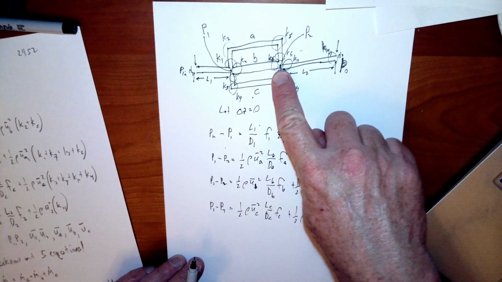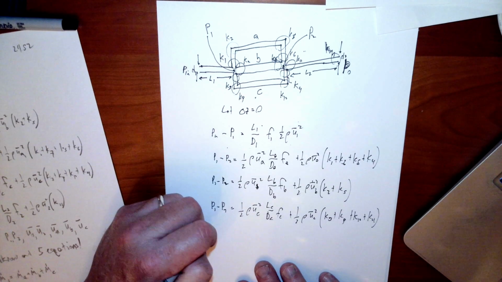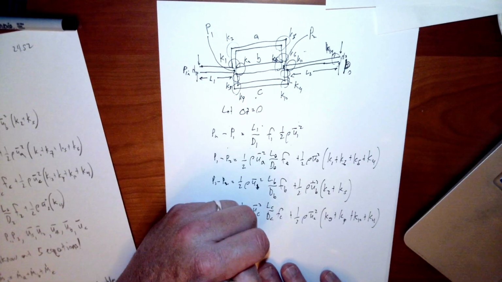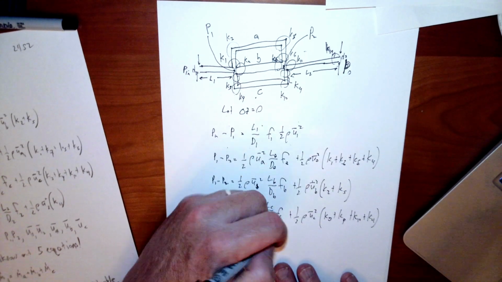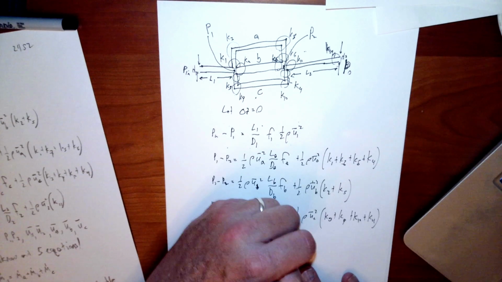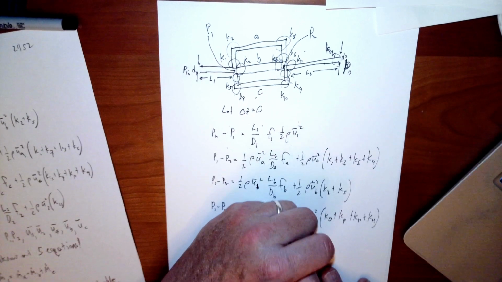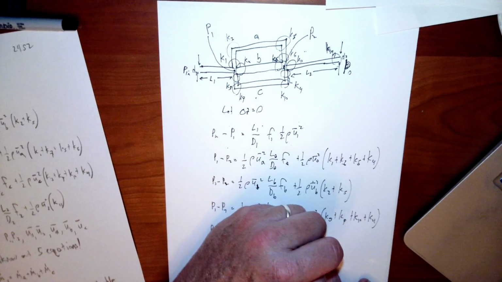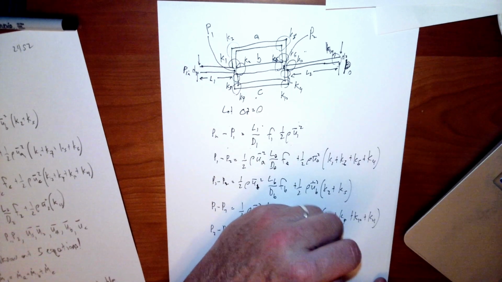Then we've got to go from pressure 2 to pressure 0. So P2 minus P0 equals 1/2 rho U2 squared L2 over D2 times F2 plus 1/2 rho U2 squared times K11.